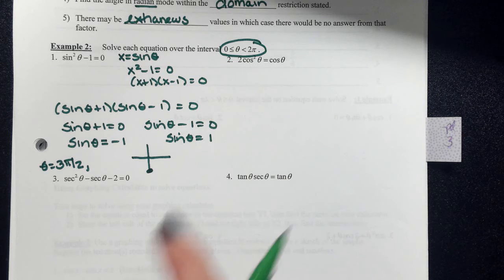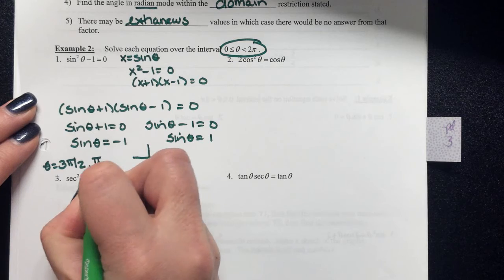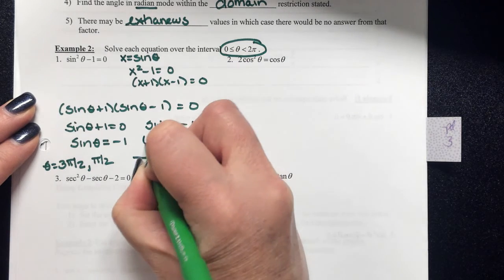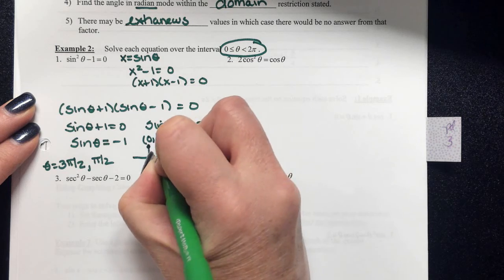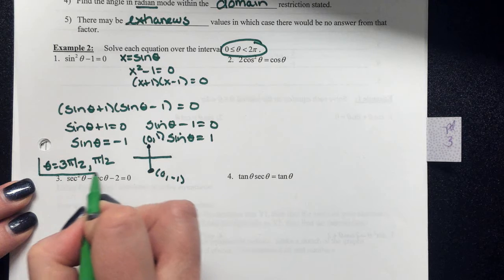All right? Where is sine equal to positive 1? Pi over 2. Remember, at the quadrantals, you're on your y-axis, the y-coordinates are equal to 1 and negative 1. So it's going to be at pi over 2 and 3 pi over 2.